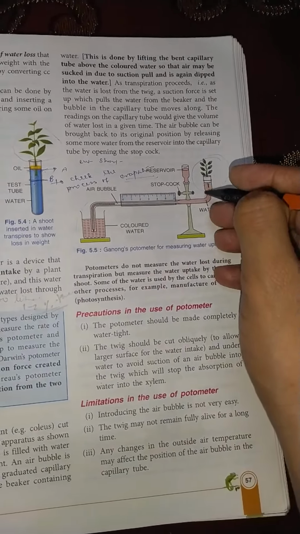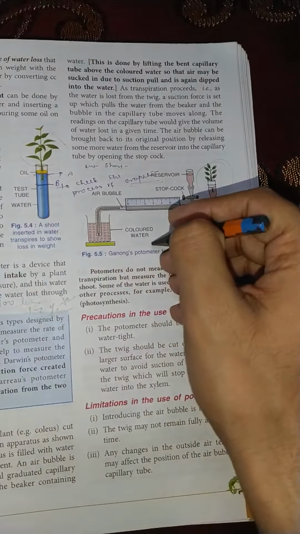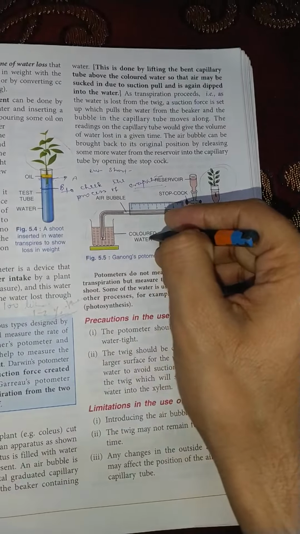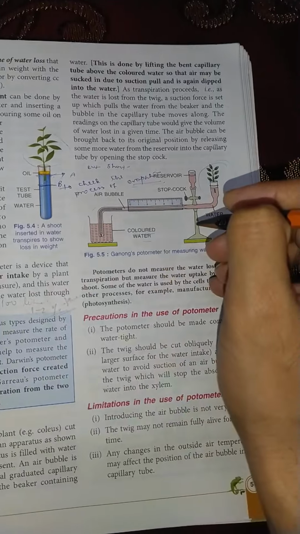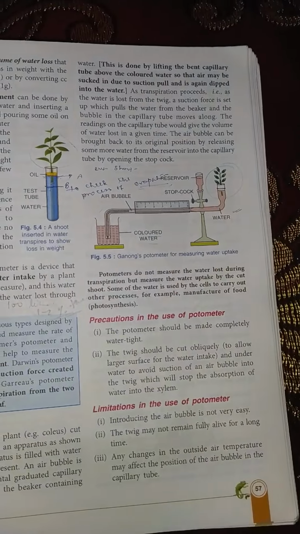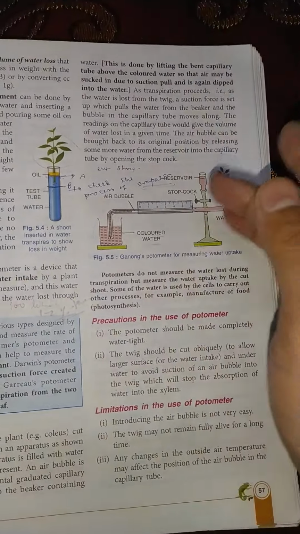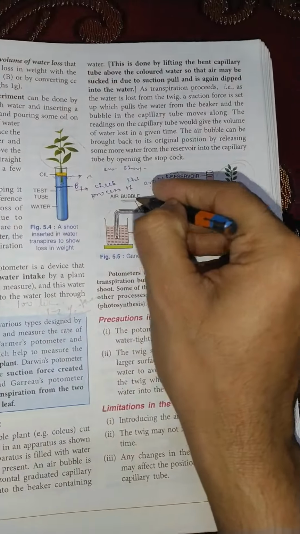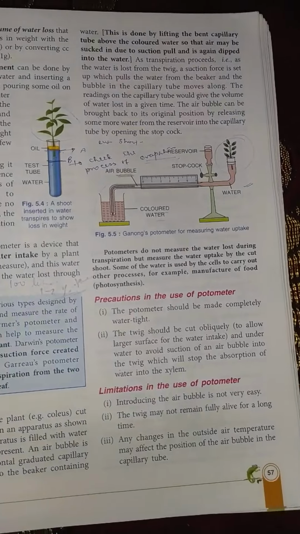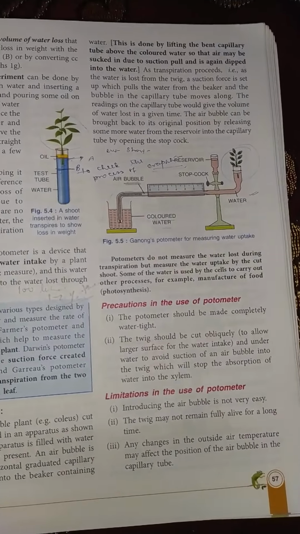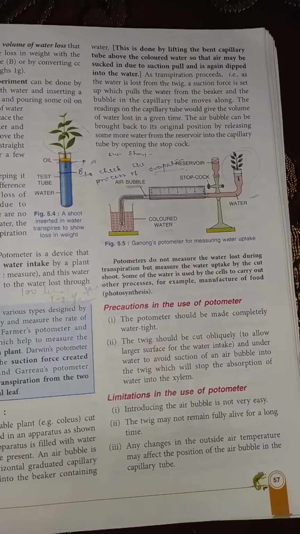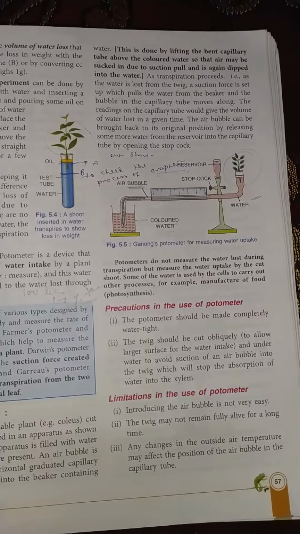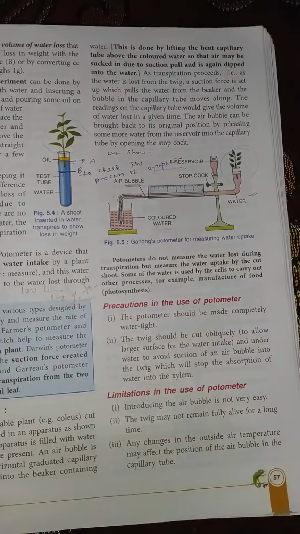Now at one end we will have a beaker that is totally filled with colored water. The reason for taking colored water is that the whole experiment depends upon the air bubble, and the air bubble is transparent. So we take colored water so that we can see the movement of the air bubble through the capillary tube.